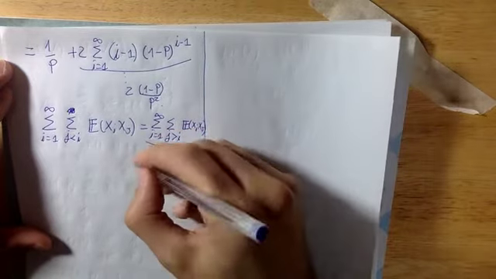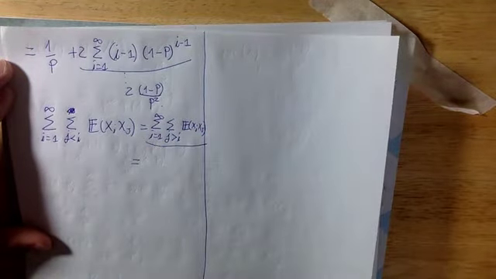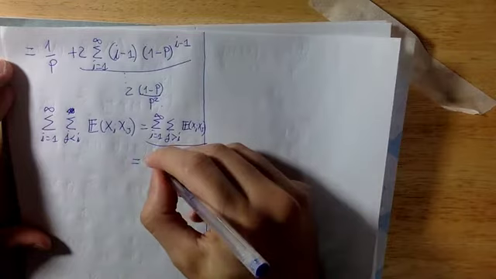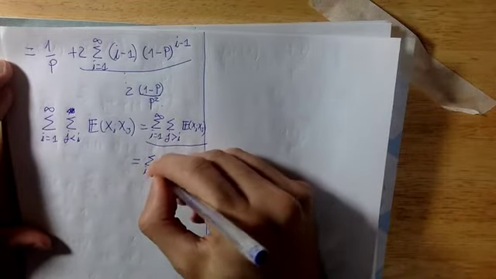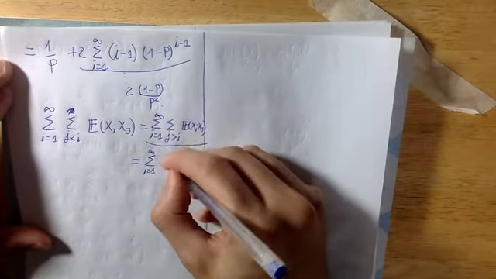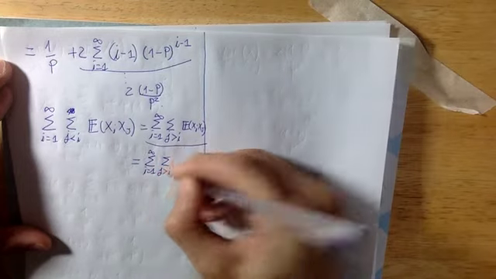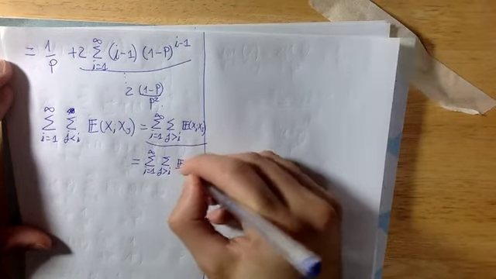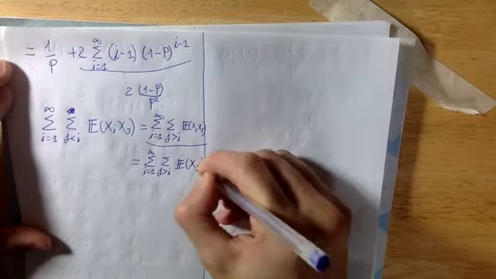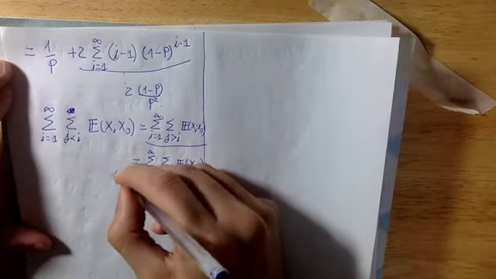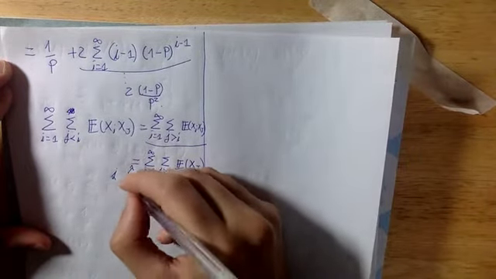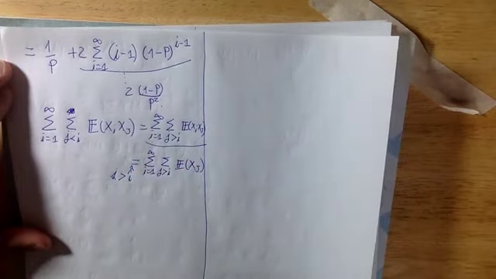In this case, this would be the sum over j bigger than i of the expectation of xj, and here we are using j bigger than i to use the same property as before.